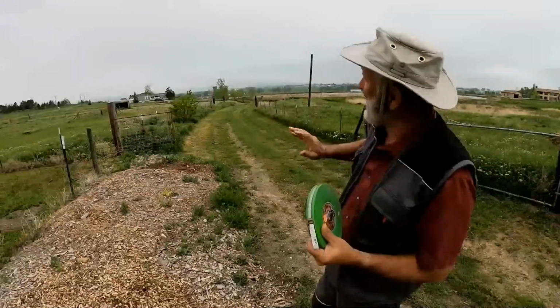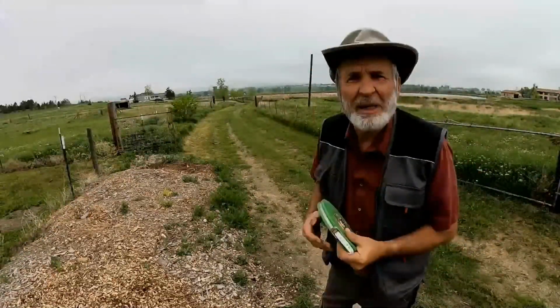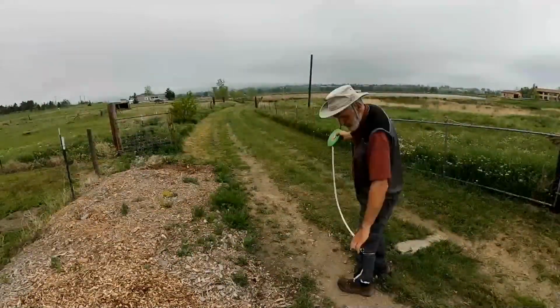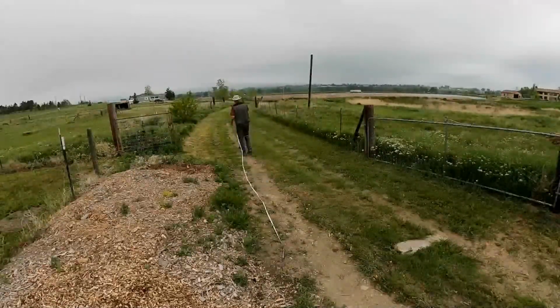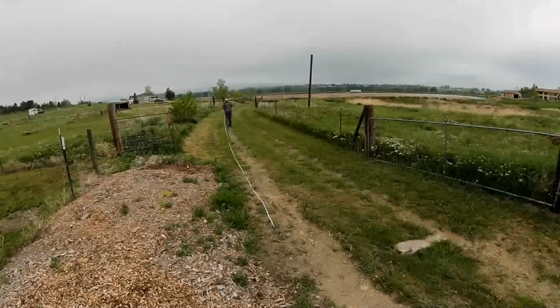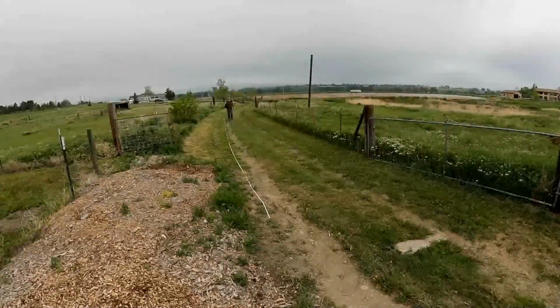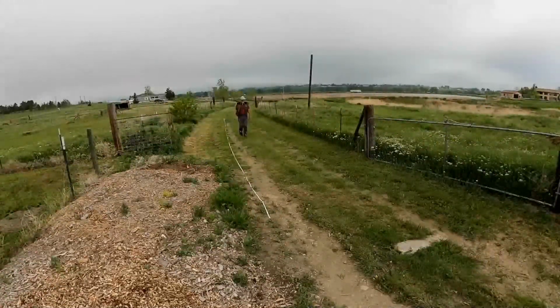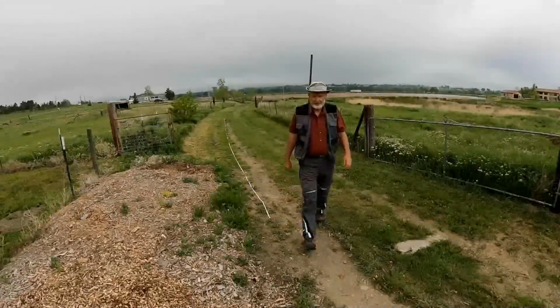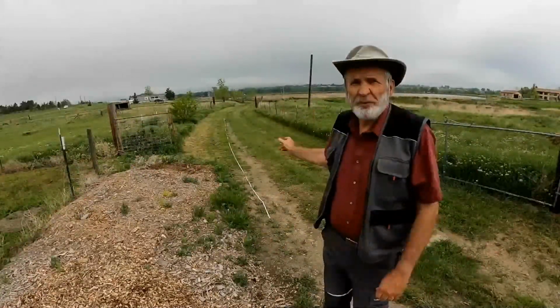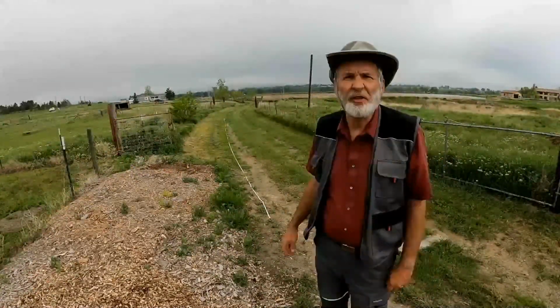First, let's lay out the surveyor's tape on a straight line. A 50 or in this case 60-foot distance should be good enough.